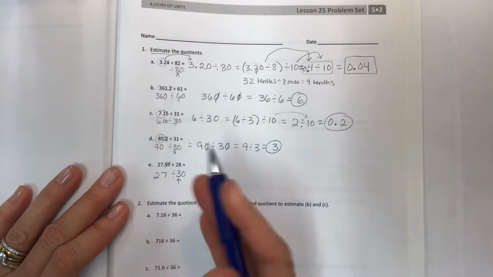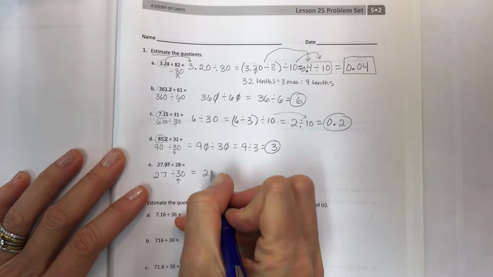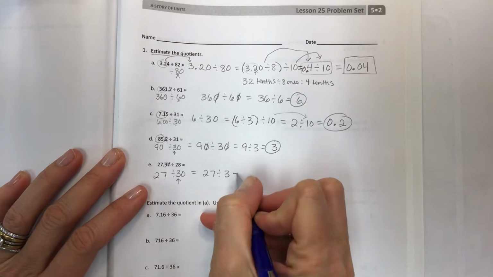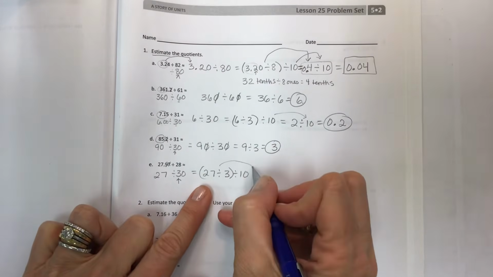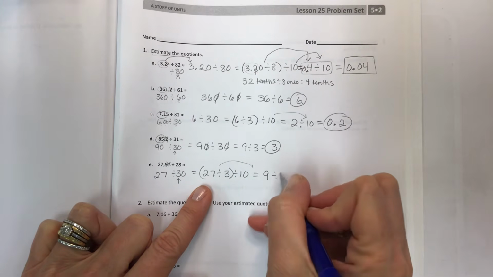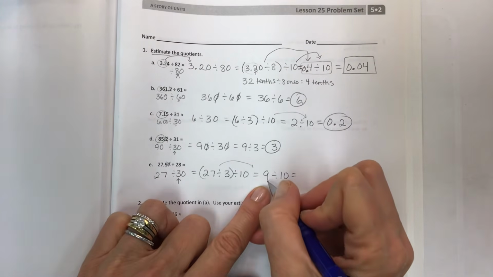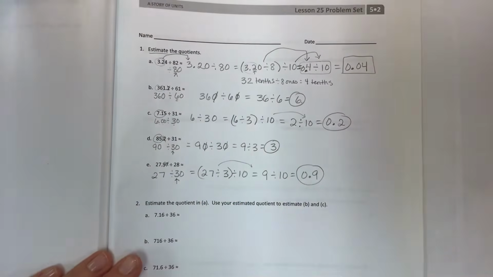And if you already have 27, it hardly matters. So take your 27, divide by 3, then divide by 10. Solve this first. 27 divided by 3 is 9. Now divide by 10. And 9 ones divided by 10 will give you 9 tenths.